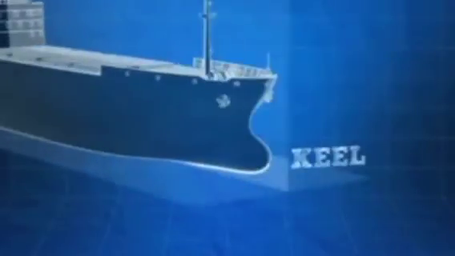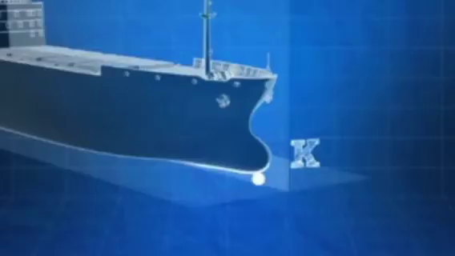The lowest point of the keel, or K, is the point from which vertical distances are measured on a ship. K is located at the intersection of the center line and the baseline.